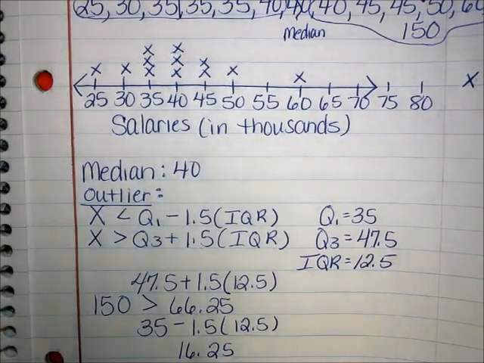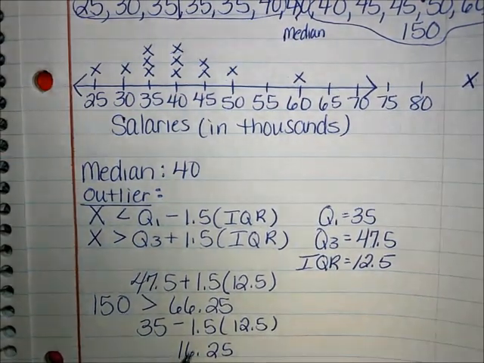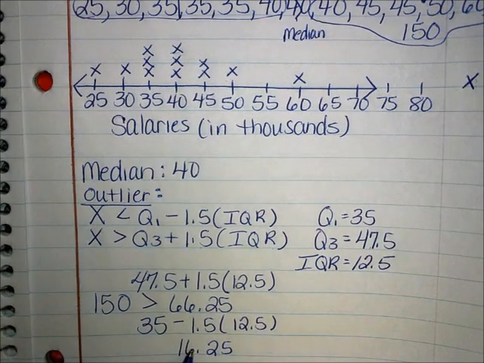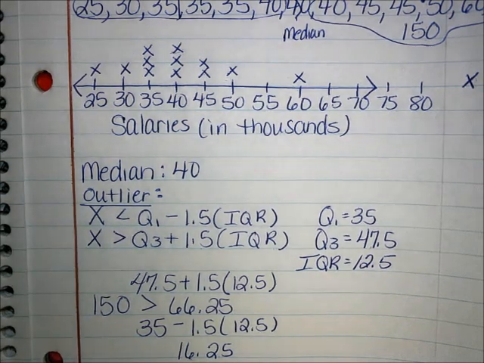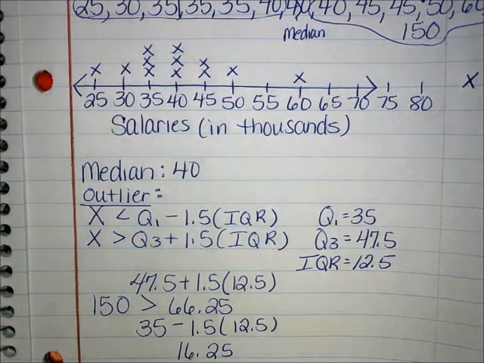So that would mean anyone's salary less than $16,250 would also be an outlier because they would be significantly lower than most of the values. So that's how you actually calculate whether something is an outlier or not.